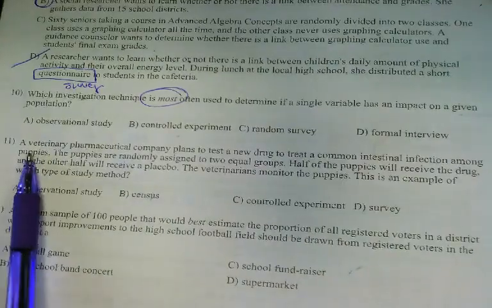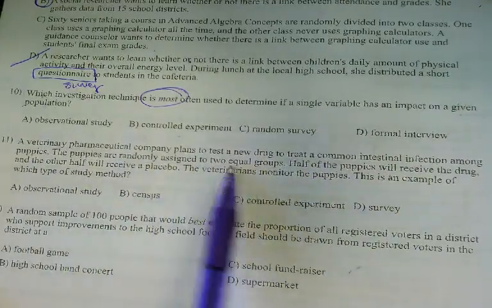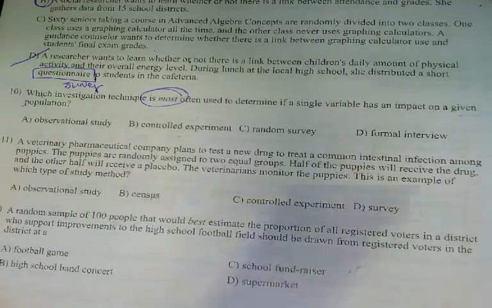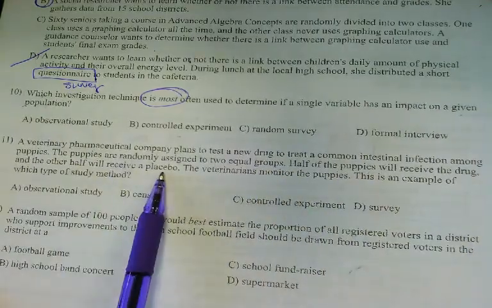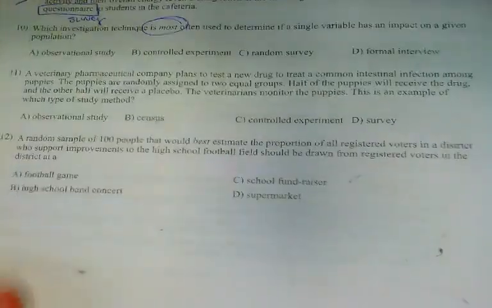Number 11, a veterinary pharmaceutical company plans to test a new drug. Puppies are randomly assigned into 2 groups. Half the puppies receive the drug, the other half receive a placebo. Controlled experiment, again, the only thing I can get a cause and effect from.